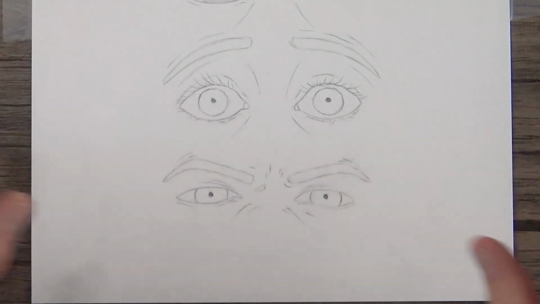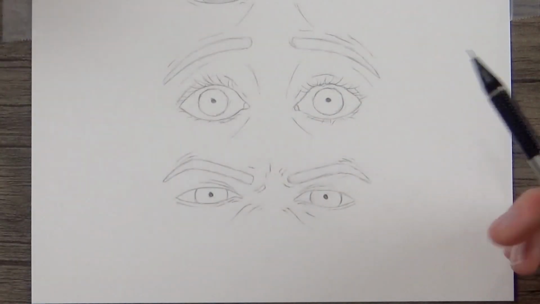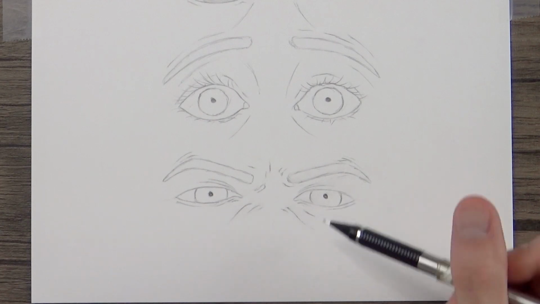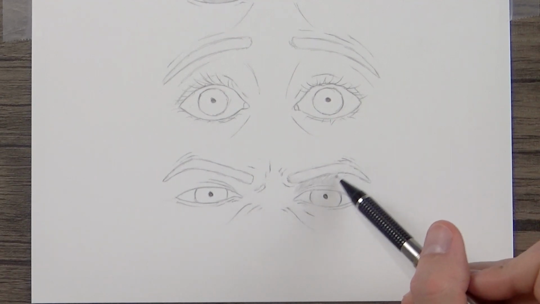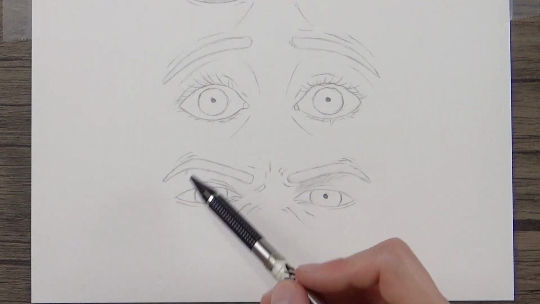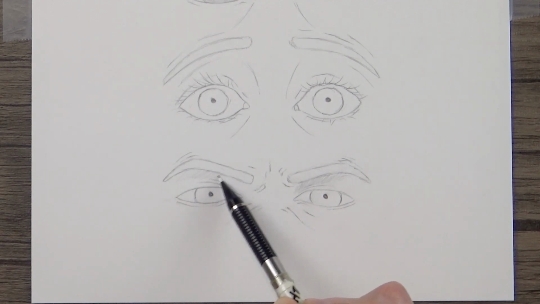But if you wanted to experiment a little bit with that, another thing you can do to add a little bit more dramatic effect to angry looking eyes is to add some harsh shading and emphasize all of the different lines and wrinkles and deformations in the eyes.